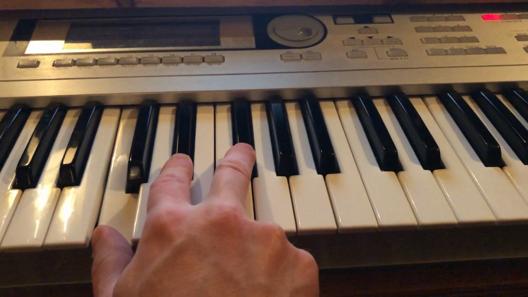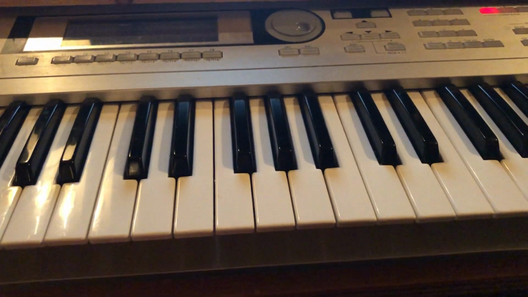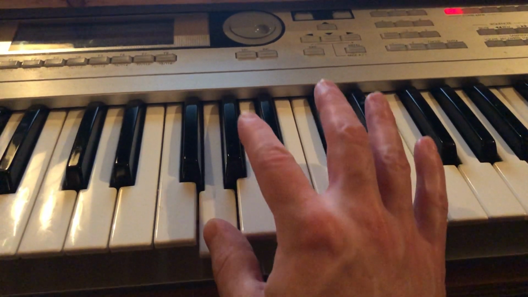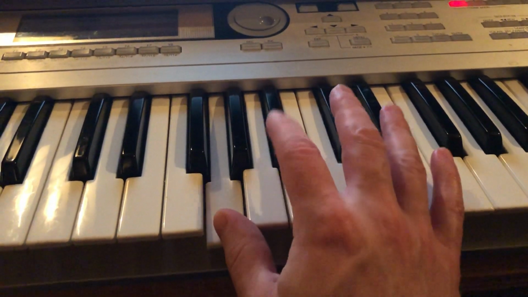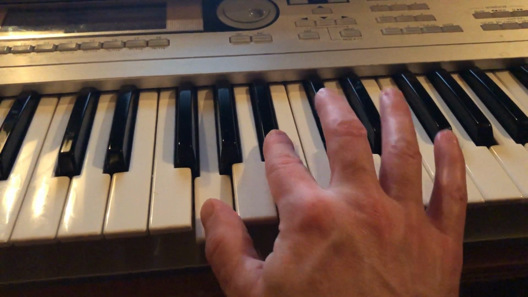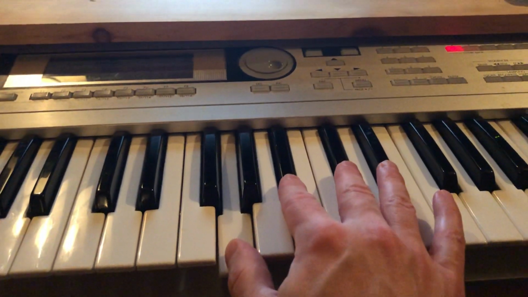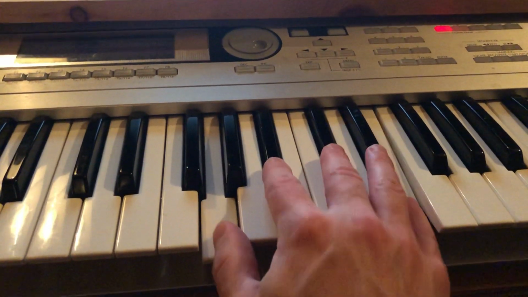C diminished. Okay, so let's just quickly play a G diminished chord. G, so we'll count up a minor third. 1, 2, 3. And another one. 1, 2, 3. So that's a G diminished. We could add a 7th to it.